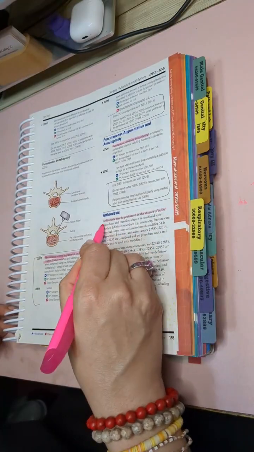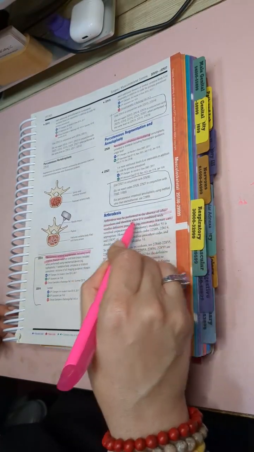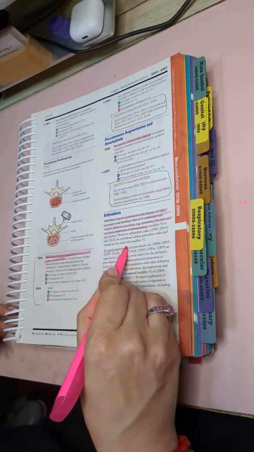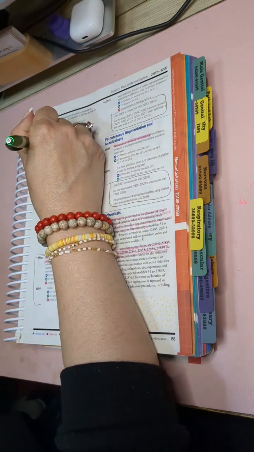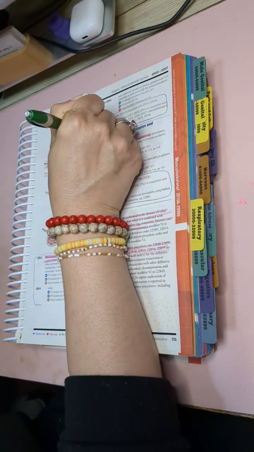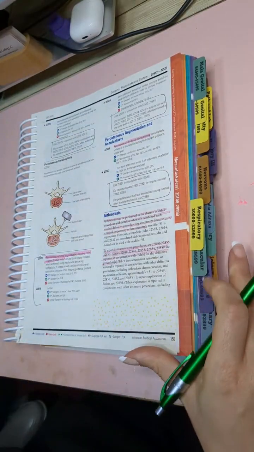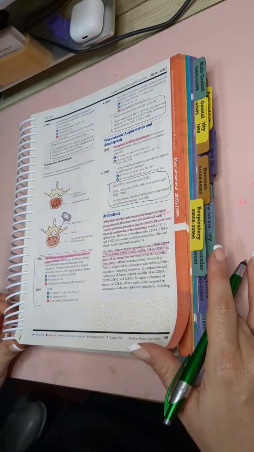I also just like to highlight the first sentence or two of each paragraph because it gives more directions. Okay, again, that was page 155.